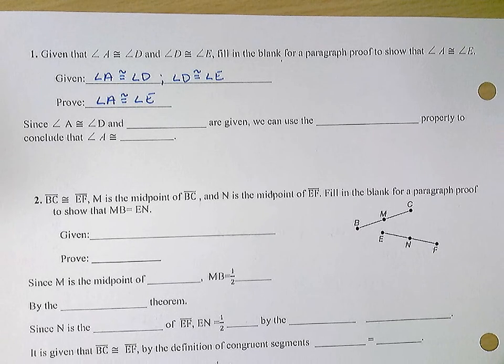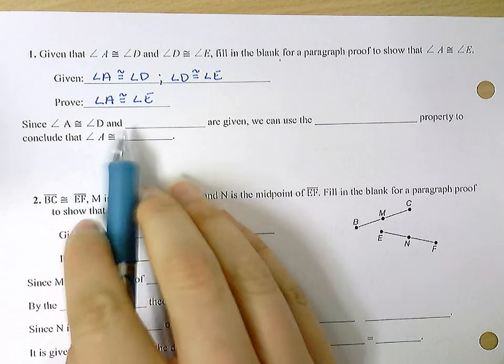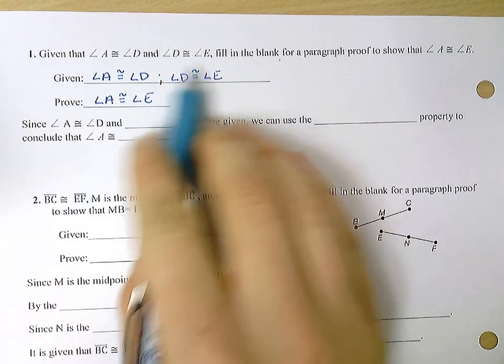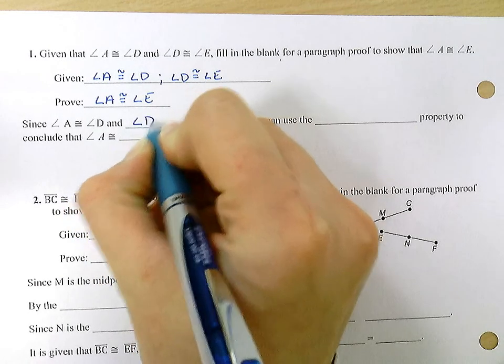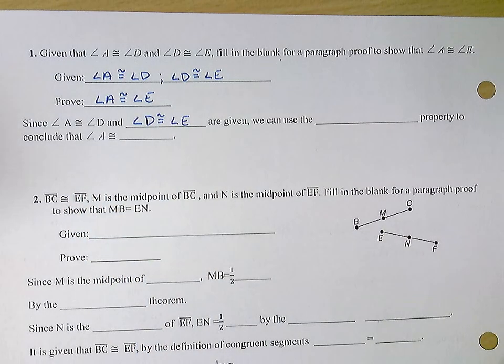All right, so this one was short. So you are given that angle A is congruent to angle D, and angle D is congruent to angle E. And you have to prove that angle A is congruent to angle E. Okay, so you always want to still start with that given information. So since angle A is congruent to angle D, and again, what we're given here, angle D is congruent to angle E. Okay, those are given.